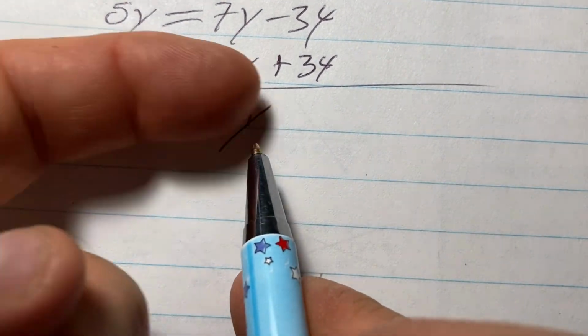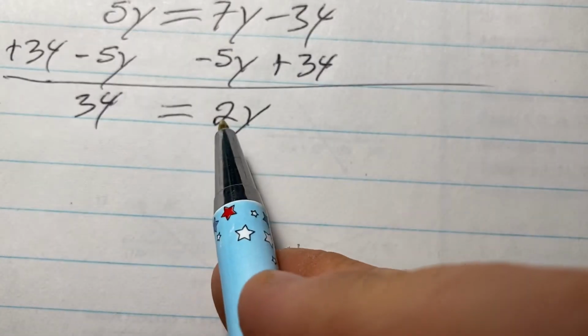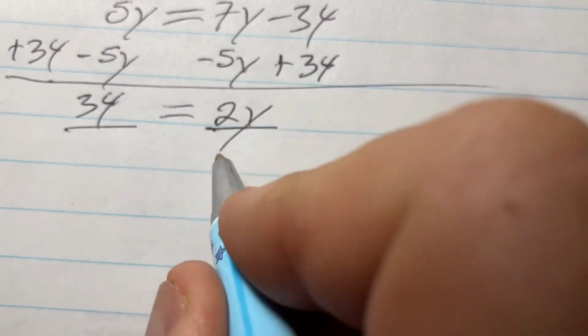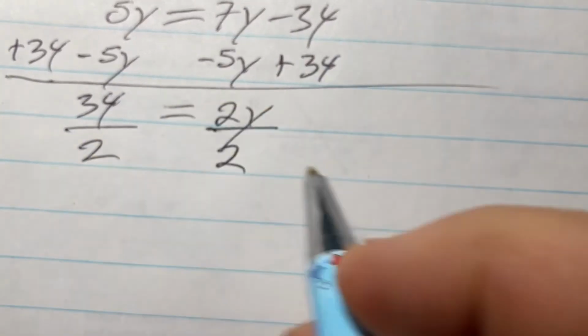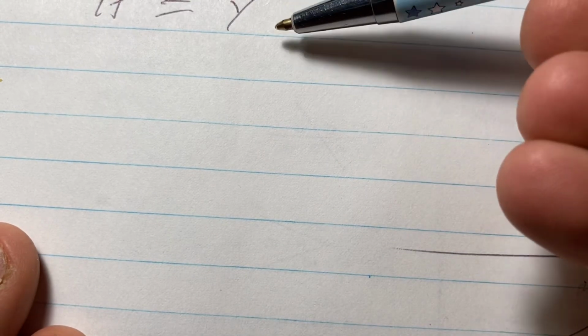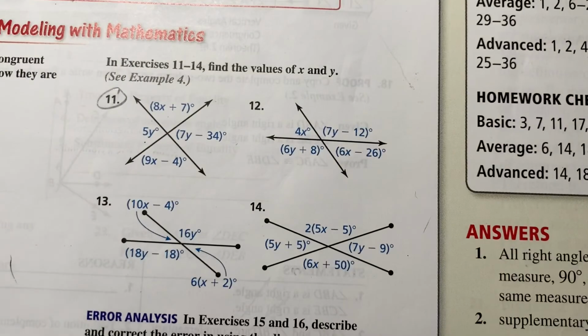Y is on the right side, except now we have to get this 2 to the other side. So right now, 2 times y, the opposite of multiplying by 2 is dividing by 2 on both sides. We get 17. Y is 17. Okay, so y equals 17.